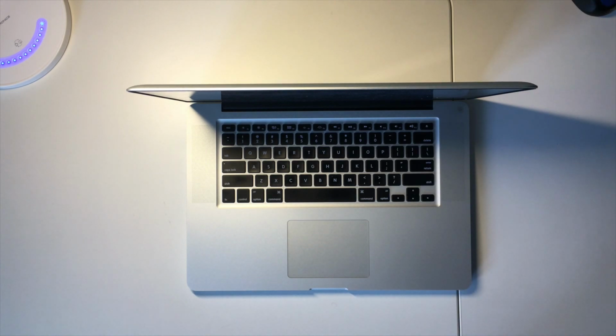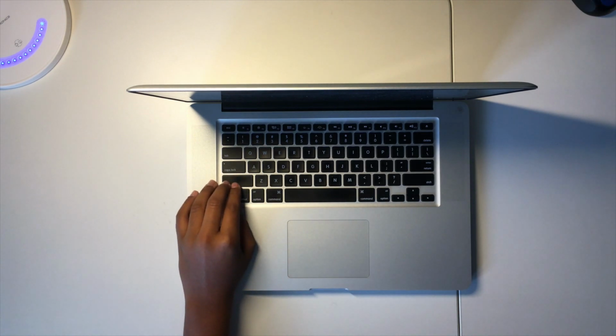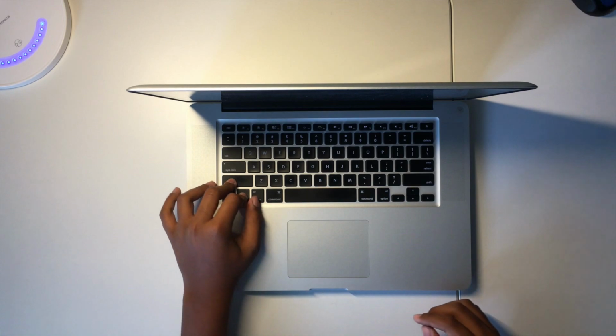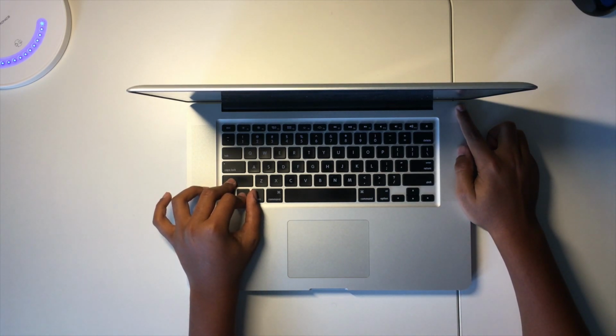So let's get started. The first thing we're going to do is reset our SMC. Your MacBook will already be shut down at this point, of course, because it's not turning back on. To reset the SMC, press left Shift, Control, Option, and then the power button. Press and hold that for 5 seconds. I held it for 10 and it worked as well.